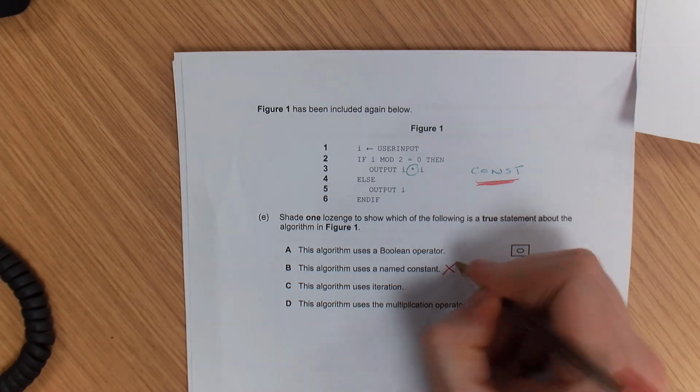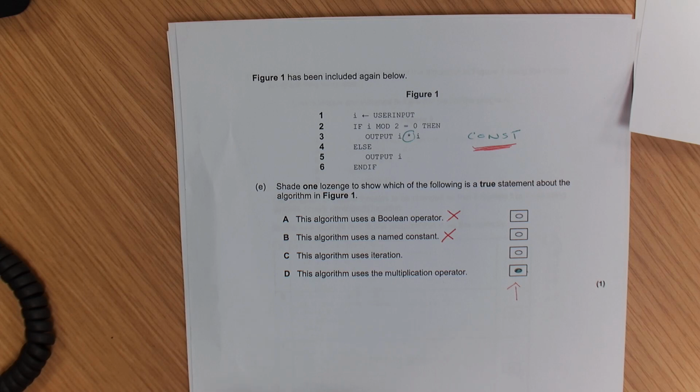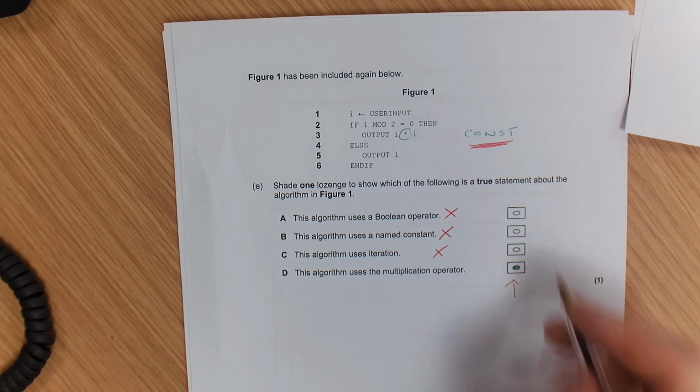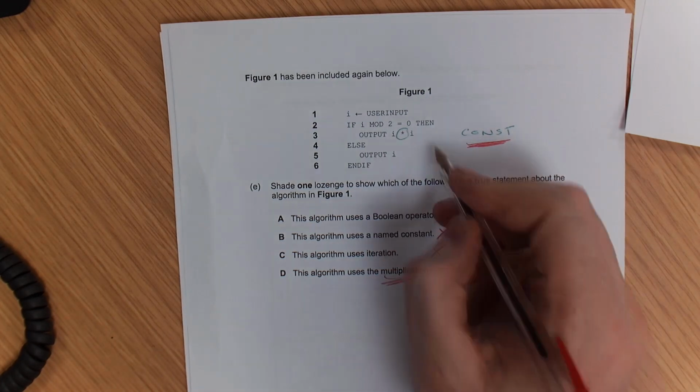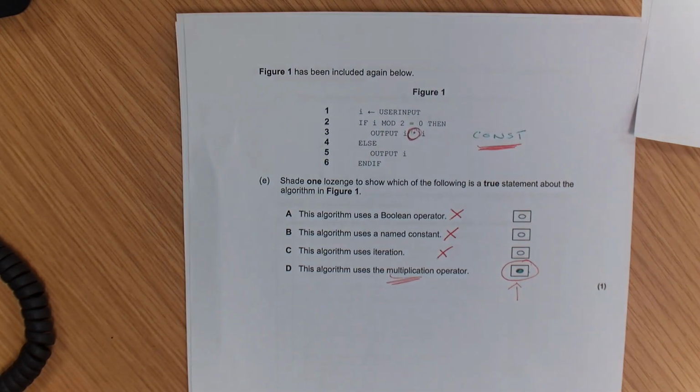Therefore, process of elimination, they're not right. Iteration, how can I spot iteration? For, while, or repeat until. Can I see any of that anywhere? Right. Process of elimination, therefore this must be right. But not only that, multiplication is used there. I times I. Alright?